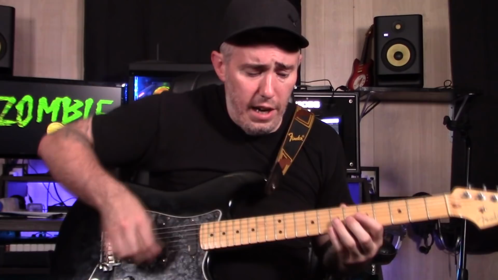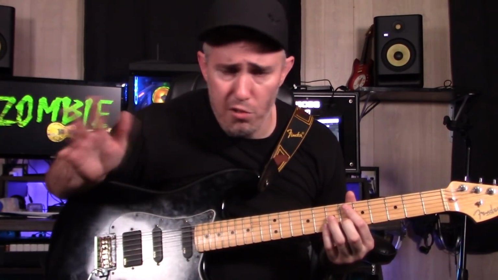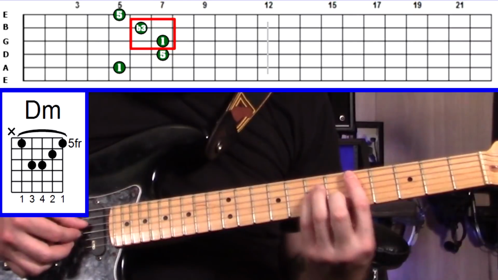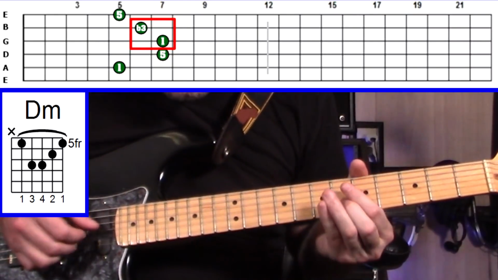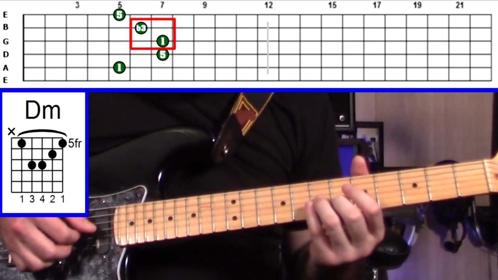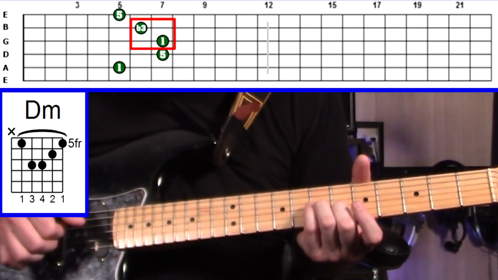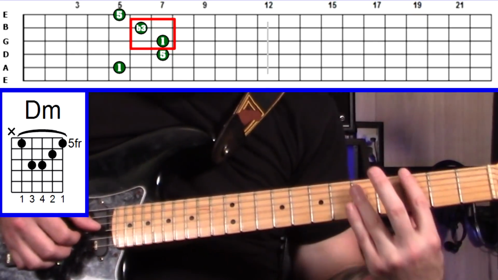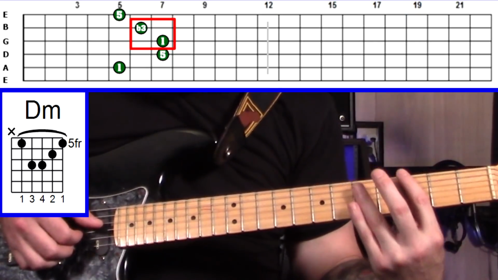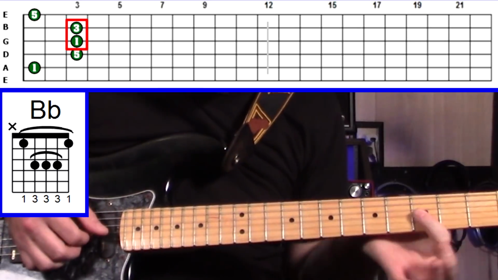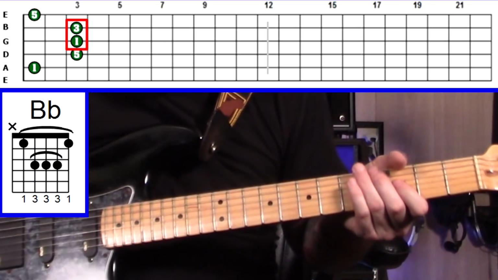And then recognizing the intervals within the shapes. He's throwing in a lot of thirds here too. So within this D minor chord, you have your root, fifth, root, third. So you definitely want to get that third in there because that's what differentiates a minor chord from a major chord. And then same thing on the C chord and the B flat chord. That's root and third. That's root and third. So getting that third in there is pretty important.